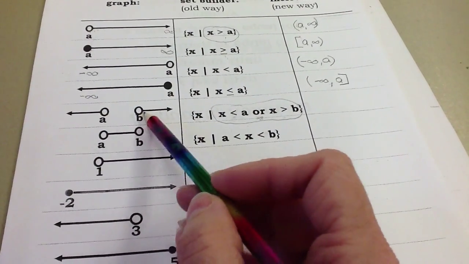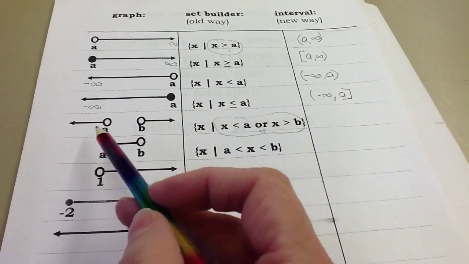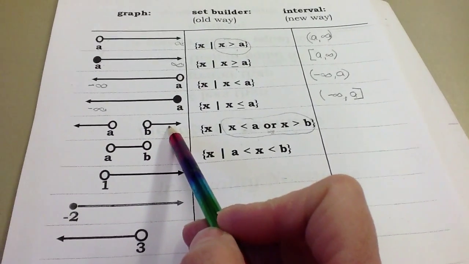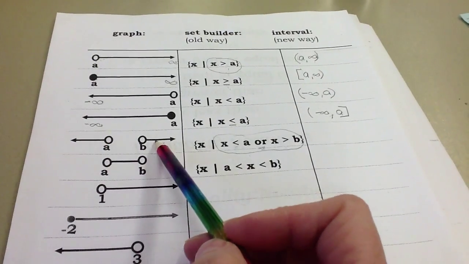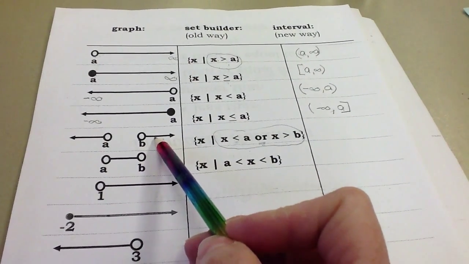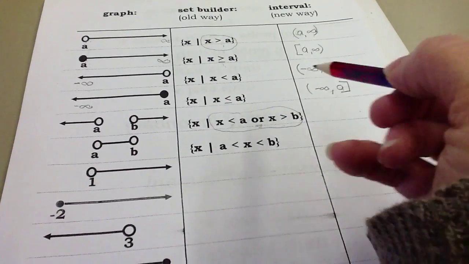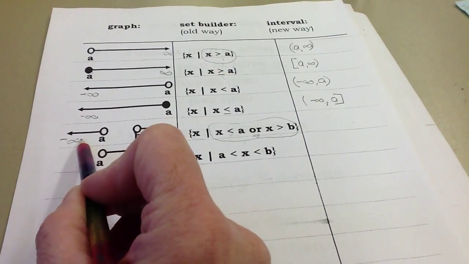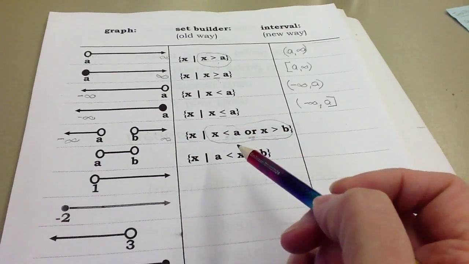and that would mean that these would be circled in. But the way that we do these now as an interval, we have two little pieces here. So we're going to put both of these pieces, and remember from our intersections and unions, if you're putting two pieces together, that's a union. So we're going to have two things here with a union between them. So this first one is going from negative infinity to A, and the second one is going from B to infinity, and we're putting them together.